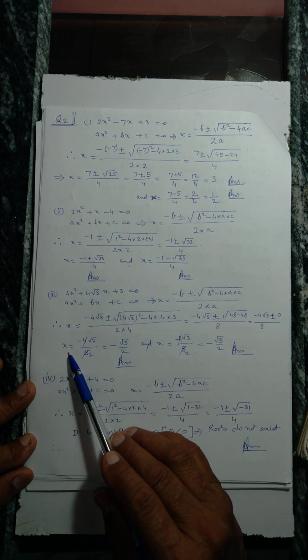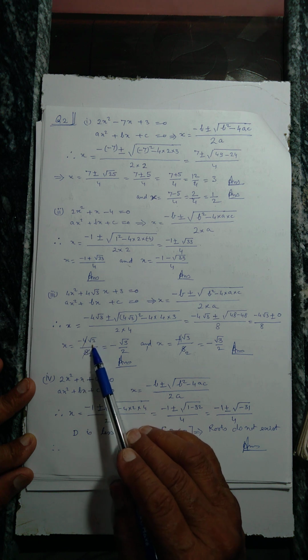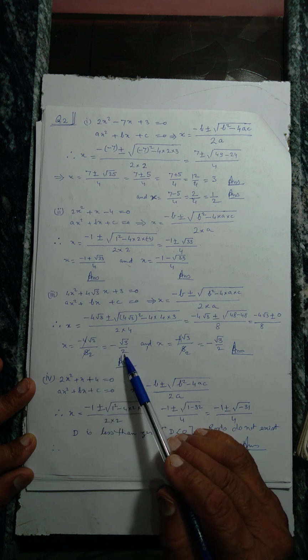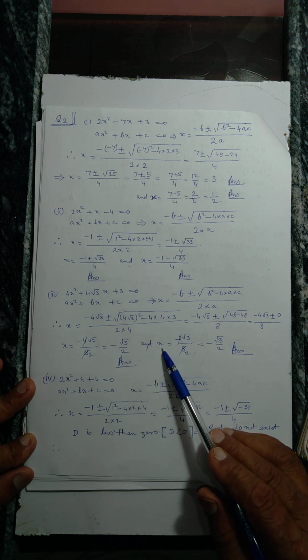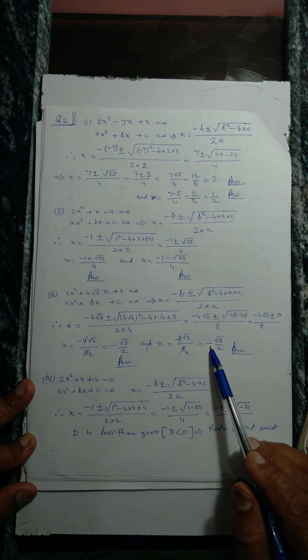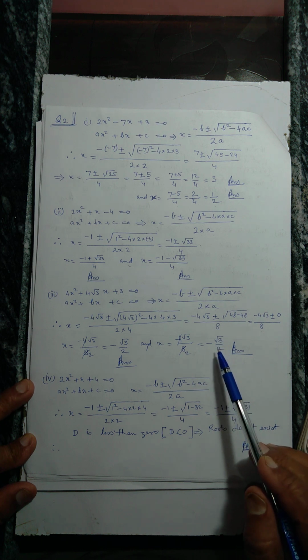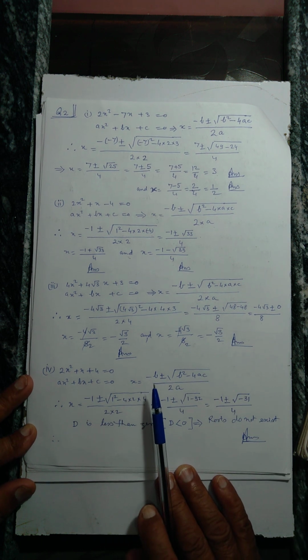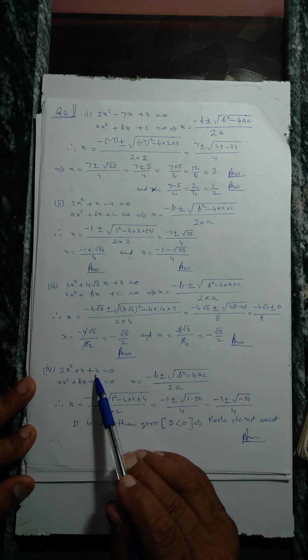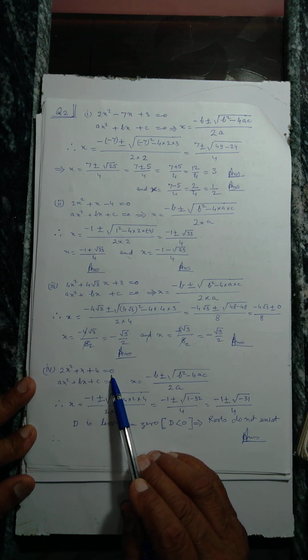We solve it. x is equal to minus 4 root 3 upon 8. That will be minus root 3 upon 2. Again the next answer, that is x is equal to minus root 3 upon 2. Now the fourth part is 2x square plus x plus 4 equal to 0.